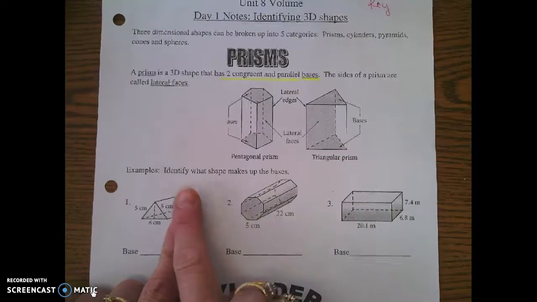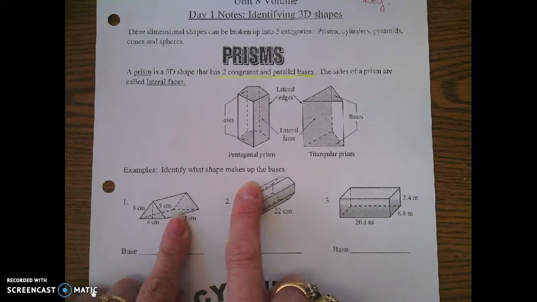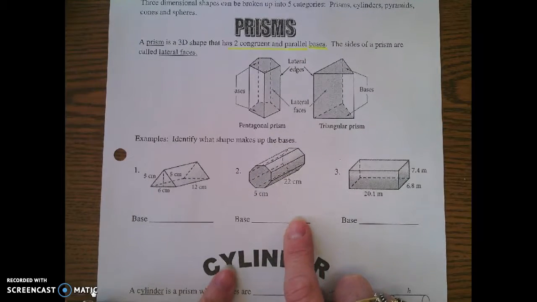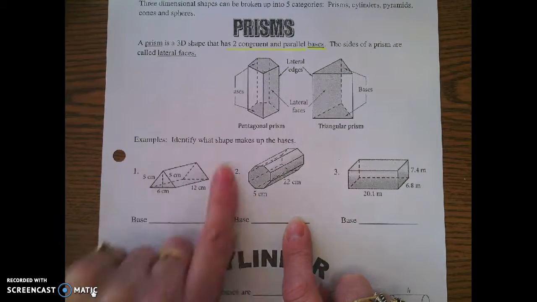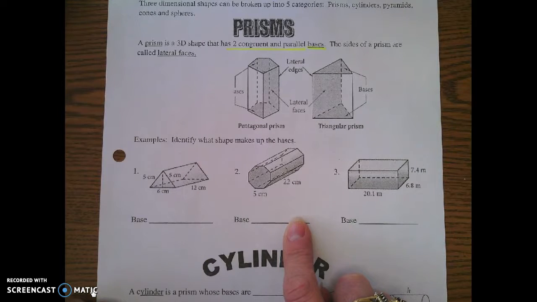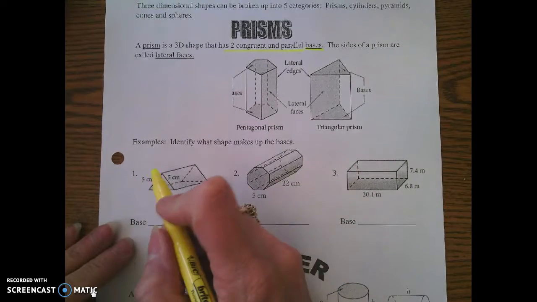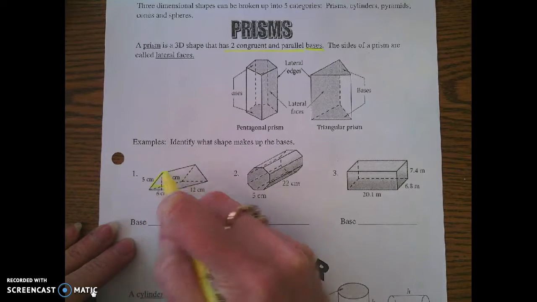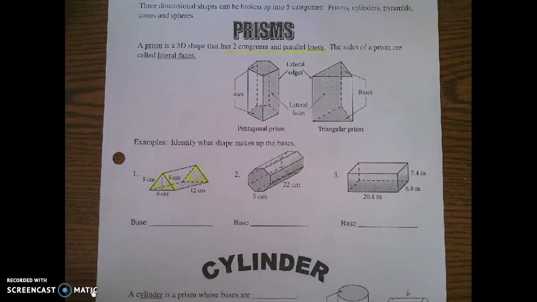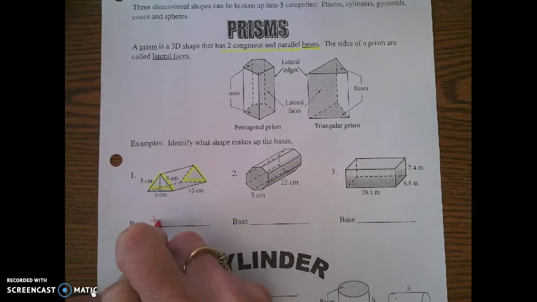So, examples, identify what shape makes up the bases. This here is a prism. There are two congruent and parallel bases. You gotta look for two sides that are parallel to each other and that are congruent. And in this shape, it is those two triangles. So your base is a triangle.